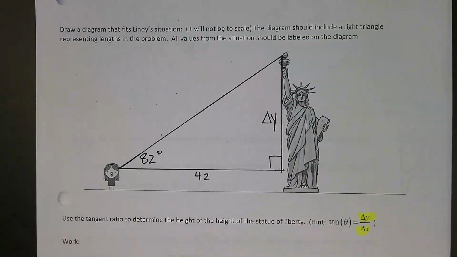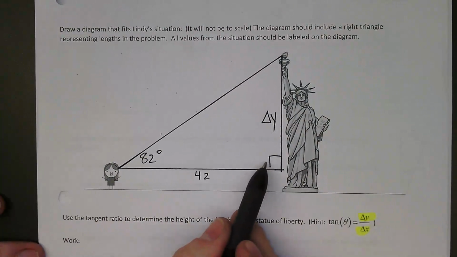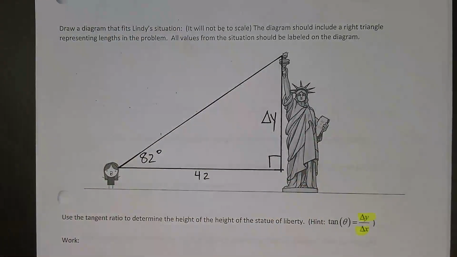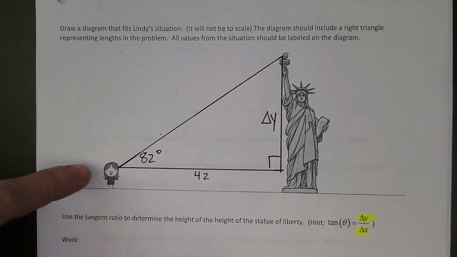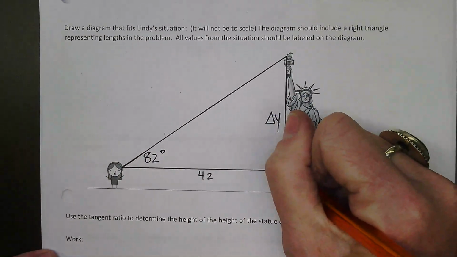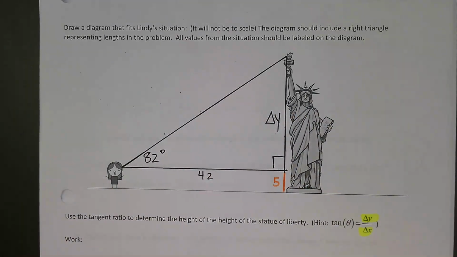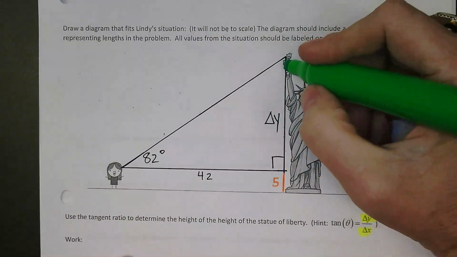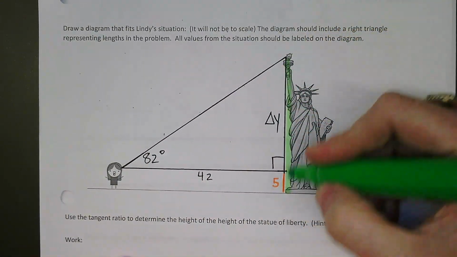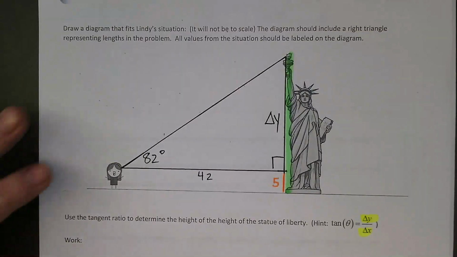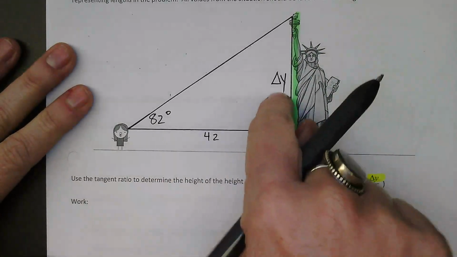Now, it's not the full height of the Statue of Liberty. By the way, I just drew in a right triangle, which is really important here, or right angle. This gives us a right triangle that allows us to use the tangent ratio. Lindy is looking from her eyes, which are 5 feet above the ground. So this extra 5 feet will get added on to whatever this is to give us our full height of the Statue of Liberty. It's going to be that delta y piece with the 5 together to get the height of the Statue of Liberty.